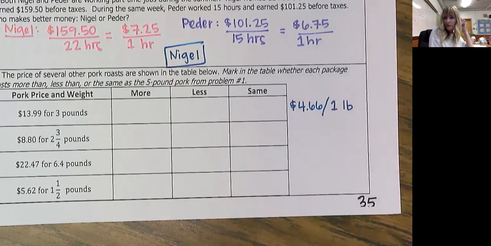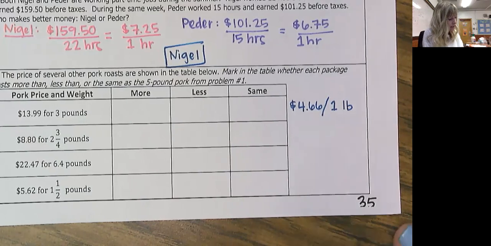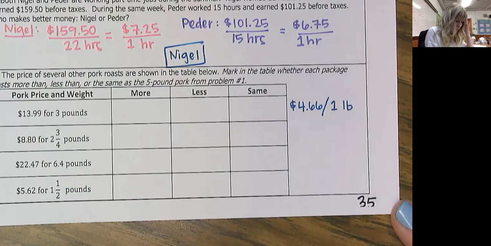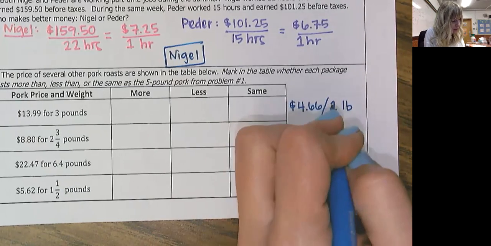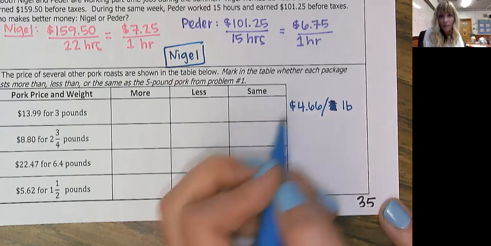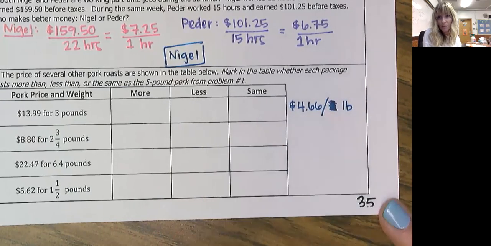Oh, there's that weird abbreviation, LB. That's $4.66 per pound, okay? And actually, we don't even have to write that, because we always know it's out of 1. You'll see as we get better at this, we don't even have to write that. We can just write per pound. The slash means per. And we'll practice that a lot more over the next couple of days.